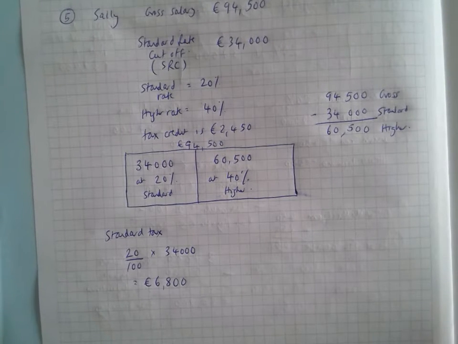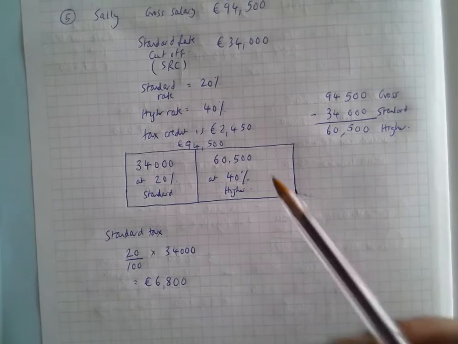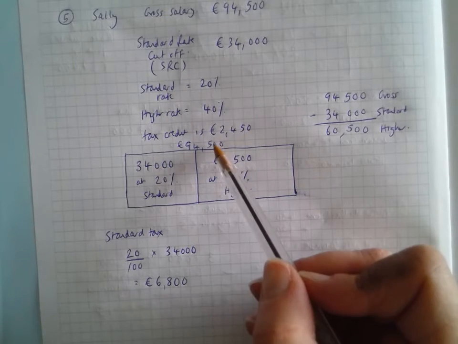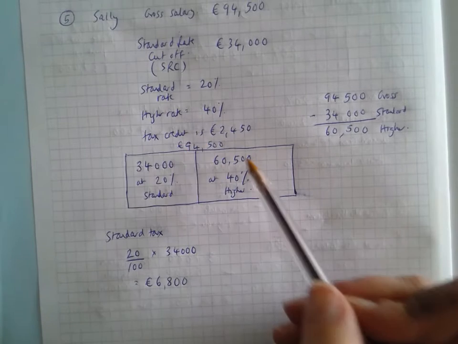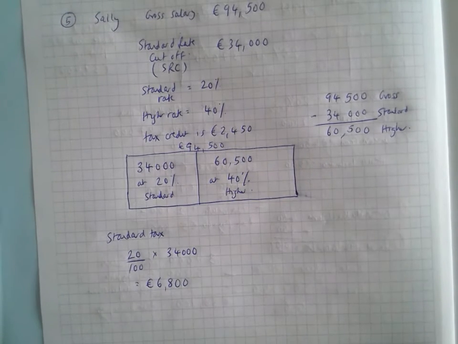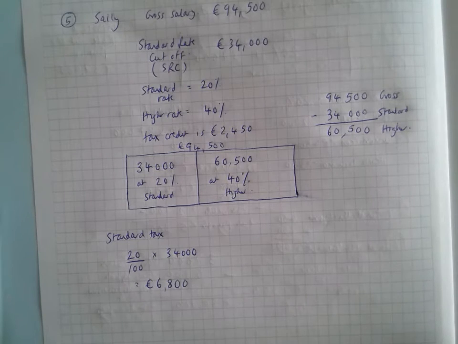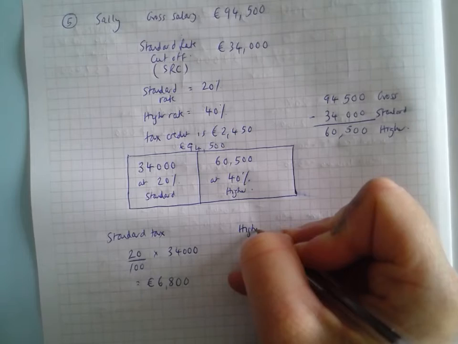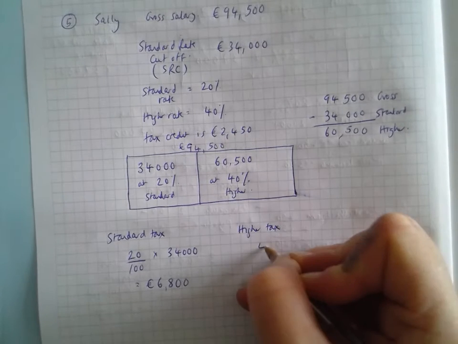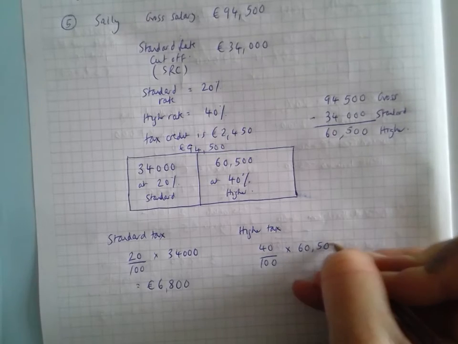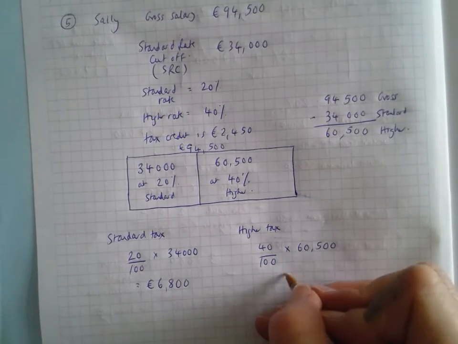You need to subtract your standard rate cutoff point from your gross salary, and the remainder is what is taxed at the higher rate. Okay? So her standard tax is 6,800. Her higher tax is going to be 40% of 60,500. So what's that going to be?